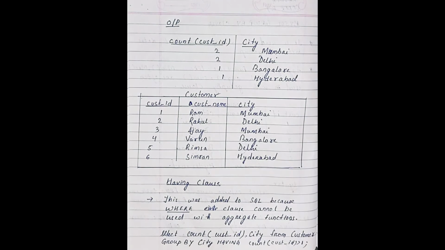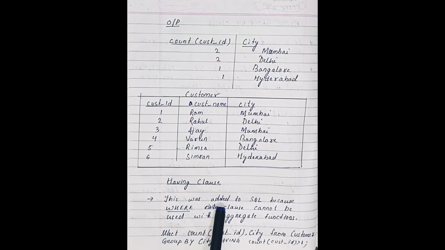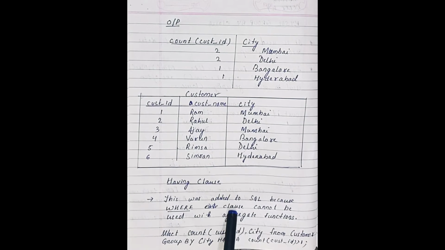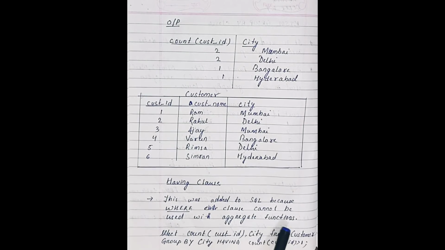I hope you are clear about the group by clause. Now moving ahead to the having clause. This was added to SQL because the where clause cannot be used with aggregate functions.